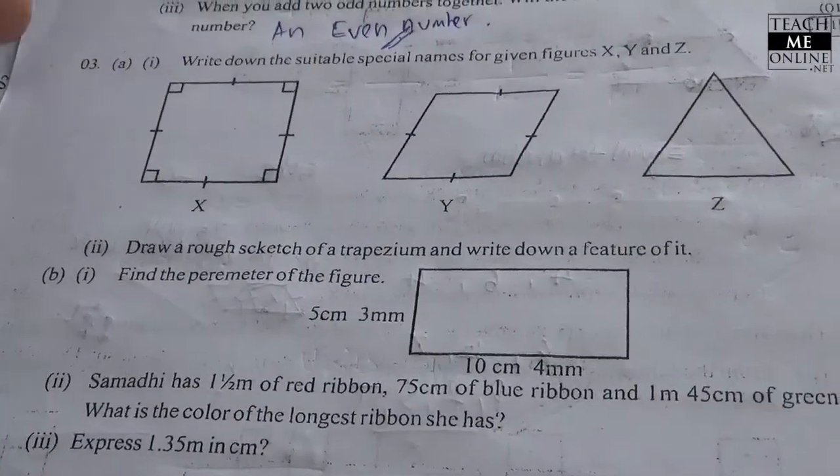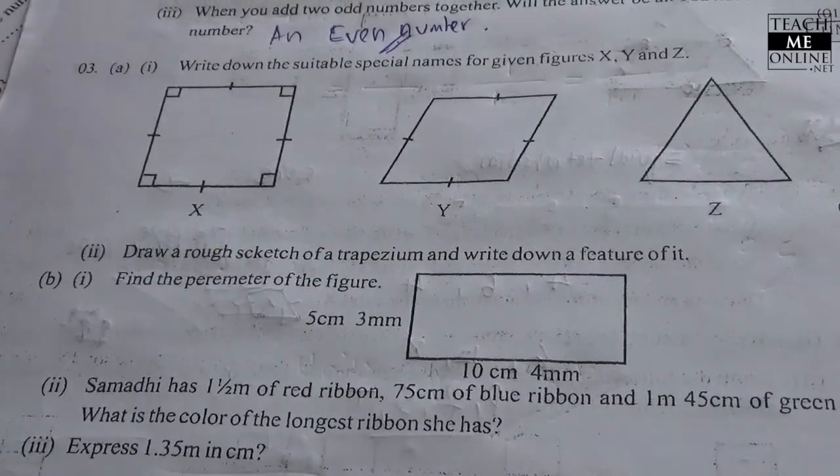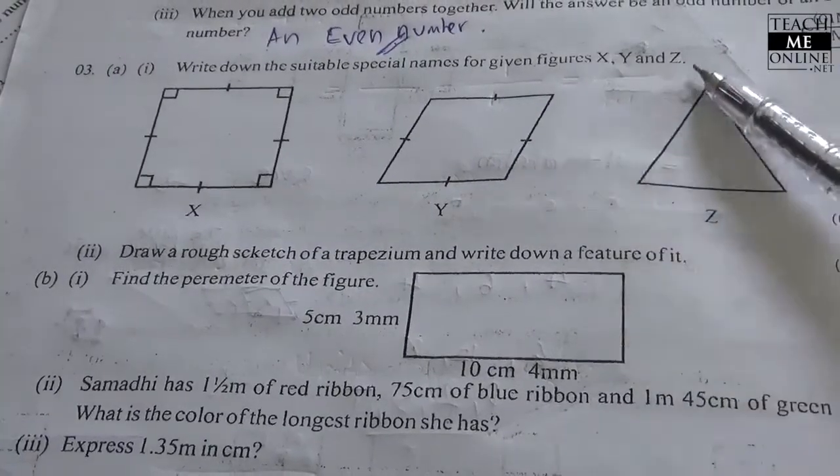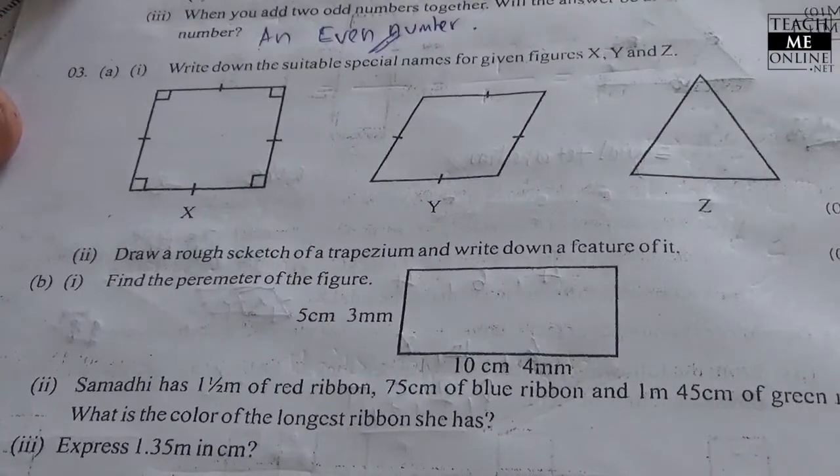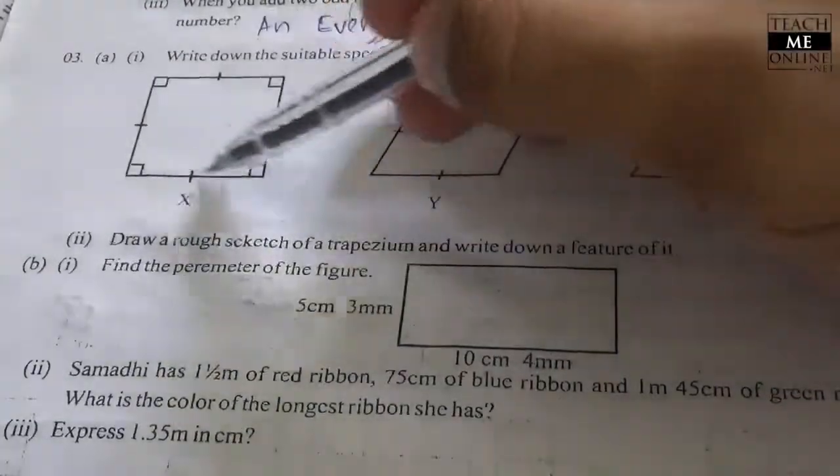Question 3, part A, subpart 1. Write down the suitable special names for given figures x, y and z. So x is a quadrilateral with 4 equal sides, so that's a square.